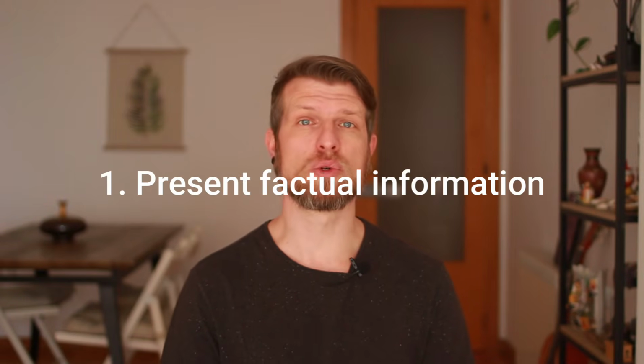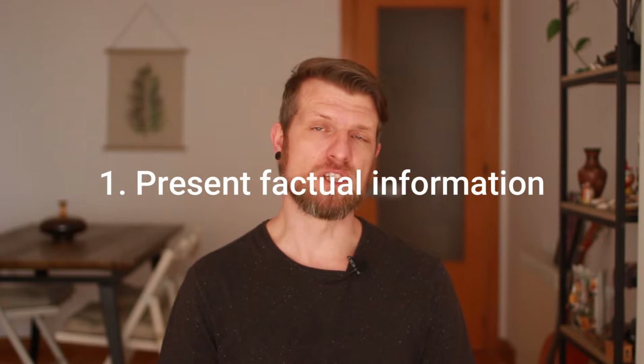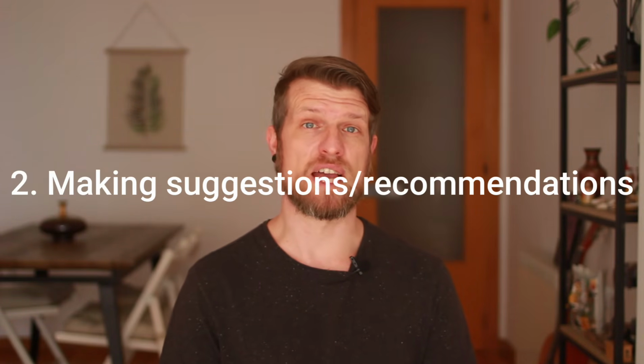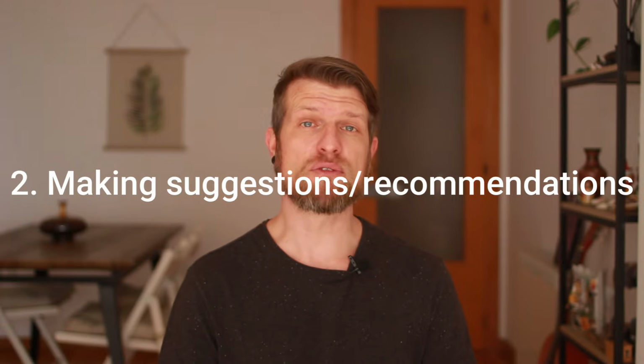There are three main areas of focus when it comes to report writing in the CAE exam. First of all, you need to present factual information. Obviously, these facts might be made up by you, but you need to present them as if they were factual. The second main area is making suggestions and recommendations. Every report has a suggestion or recommendation at the end of it, because that's the sole purpose of writing a report.